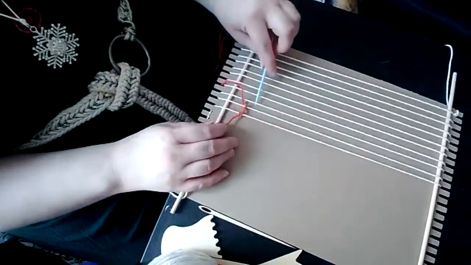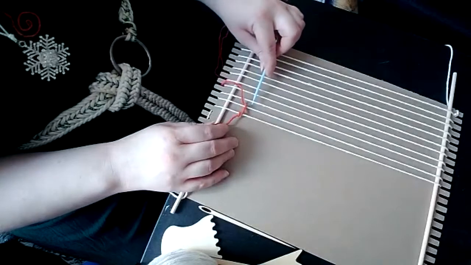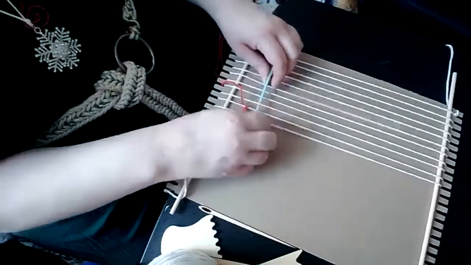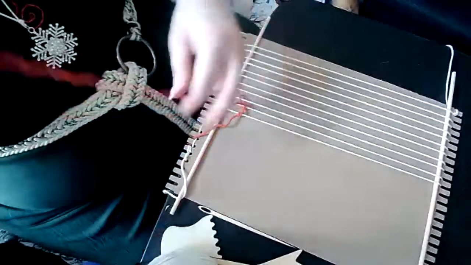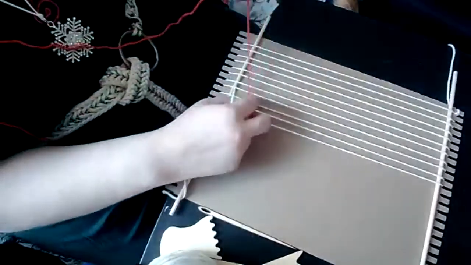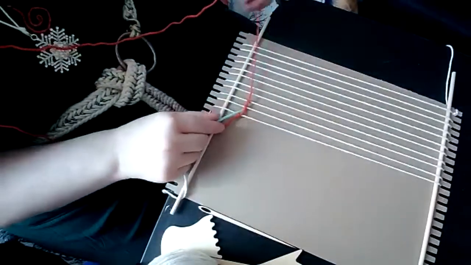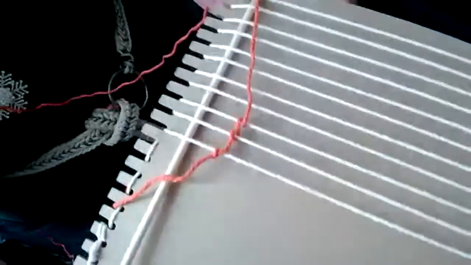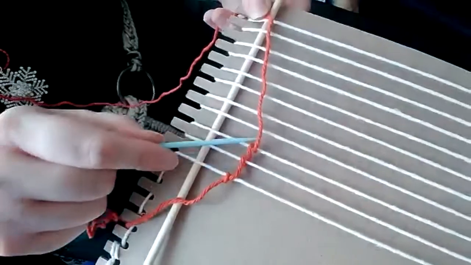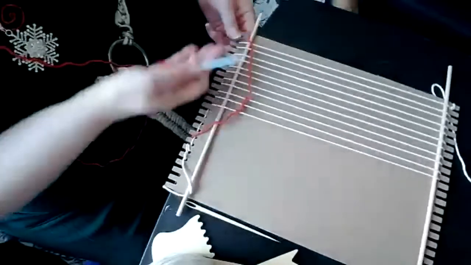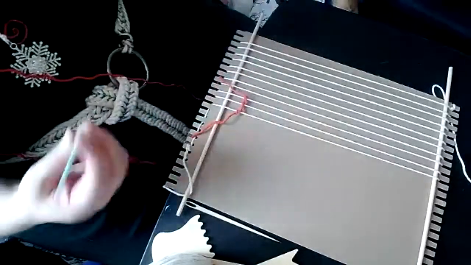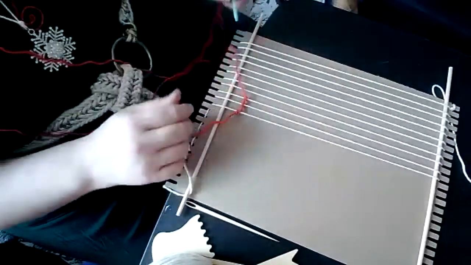The other way is that I can come from behind here and I can wrap it this way. You see how these two are going, they're going the opposite directions. So just make sure that you use the same one going all the way across. I'm not going to take that out right now just to make things easier as we go.